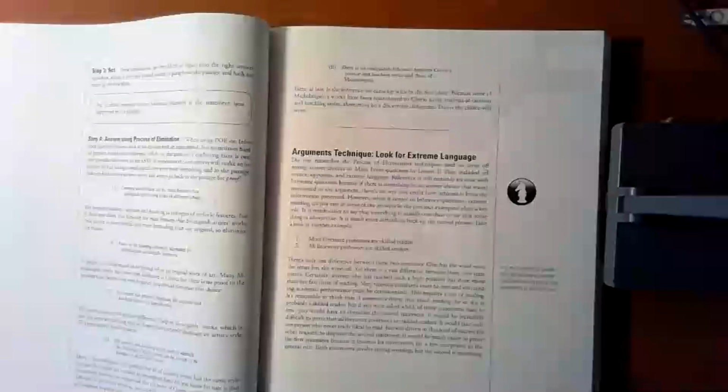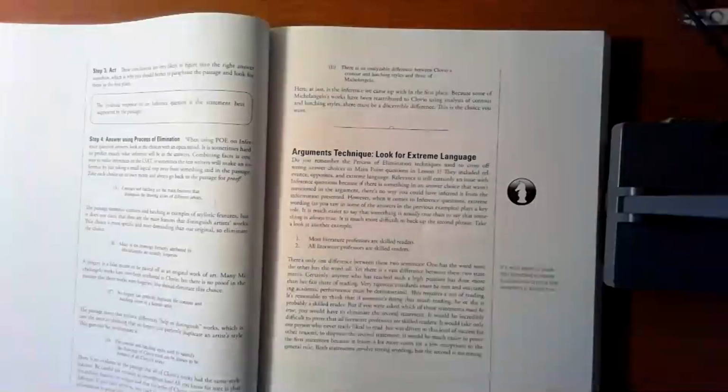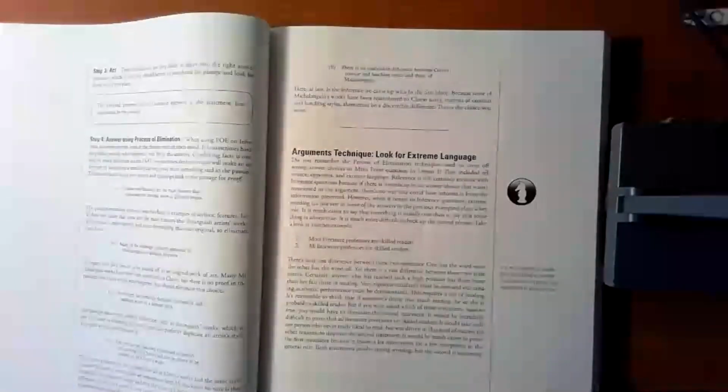Many of the drawings formerly attributed to Michelangelo are actually forgeries. A forgery is a fake meant to be passed off as an original work of art. Many Michelangelo works have been attributed to Clovio, but there is no proof in the passage that these works were forgeries. You should eliminate this choice.